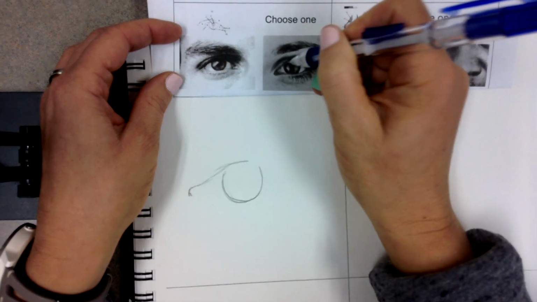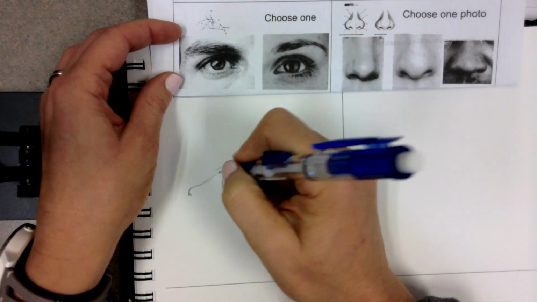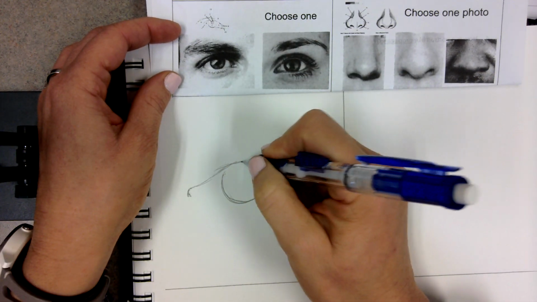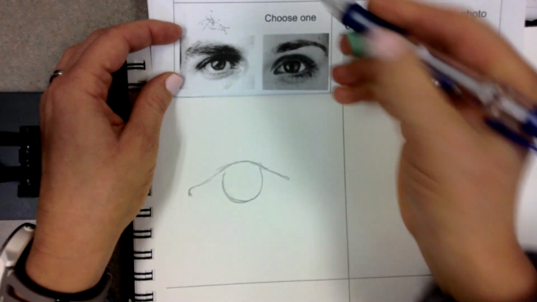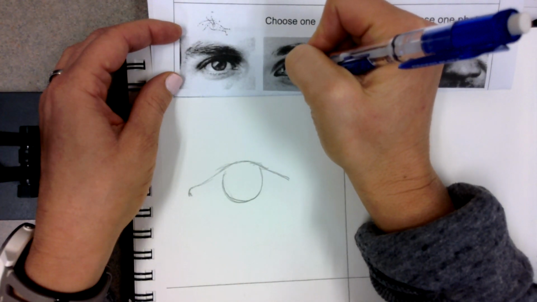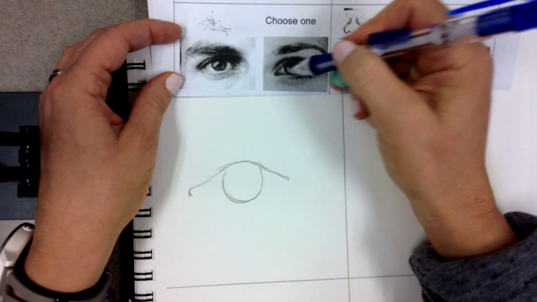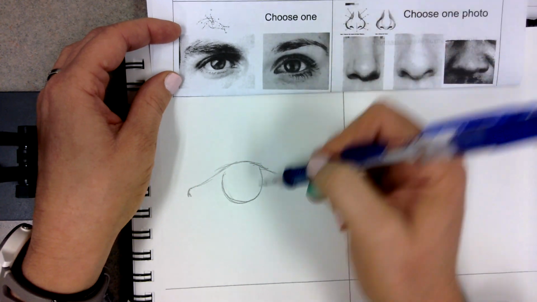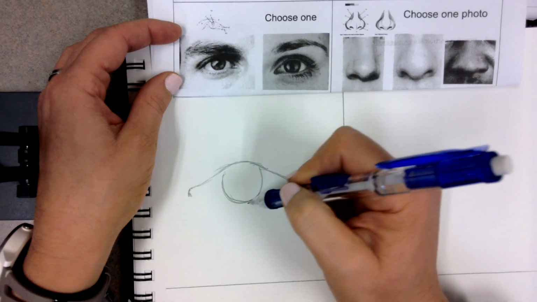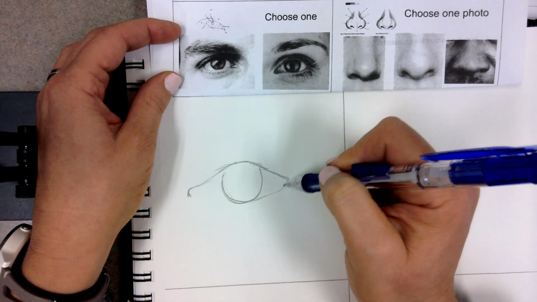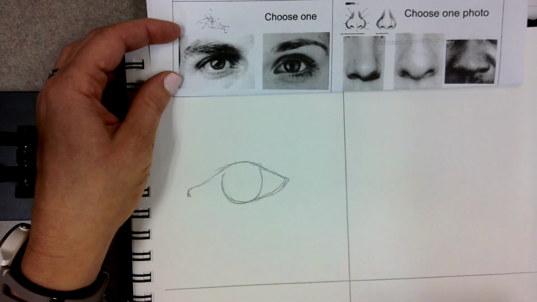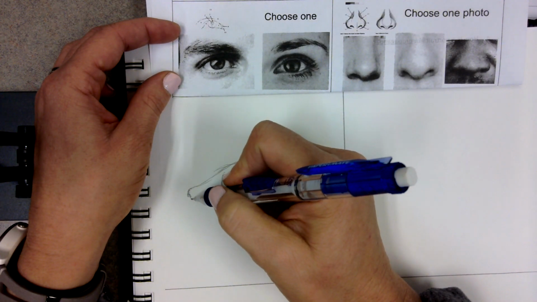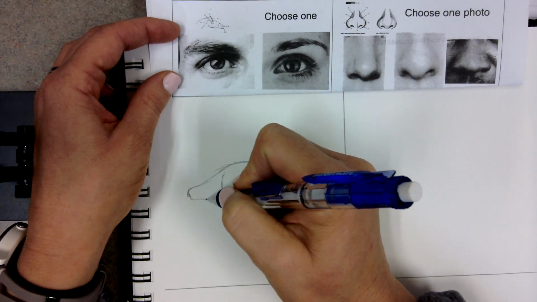Where does it make that bend? Is it a gentle curve? Is it more like a point? One of the things I'm going to look at is how long this is compared to that. The white space is kind of the negative space. You can see I'm very sketchy here until I know I've got everything in the right spot.